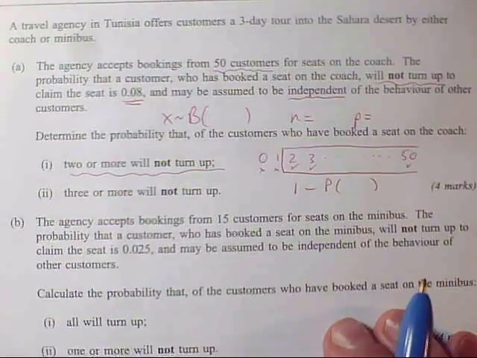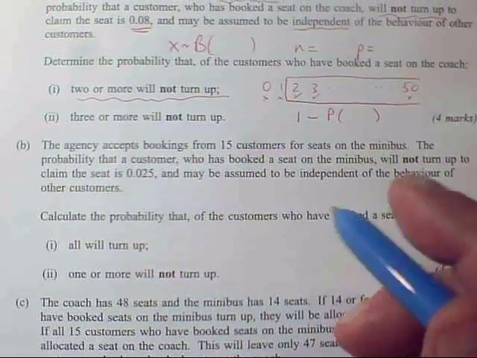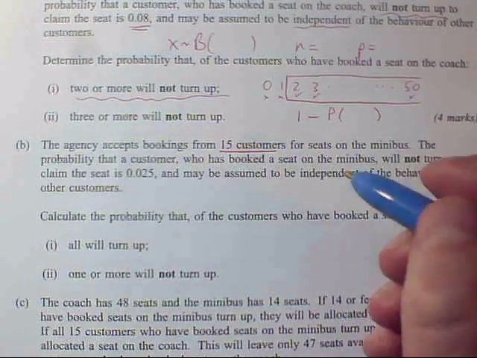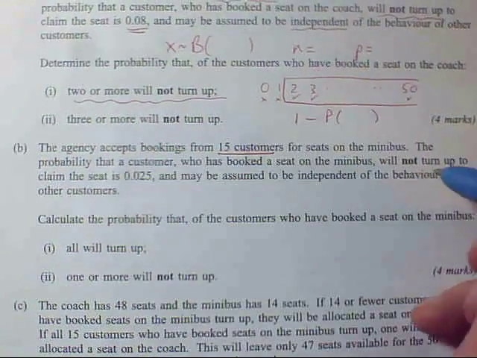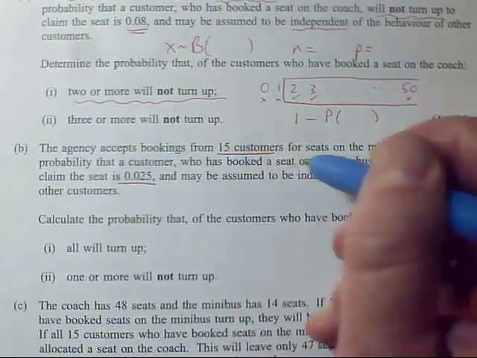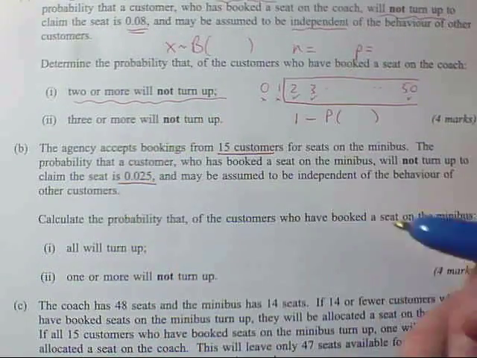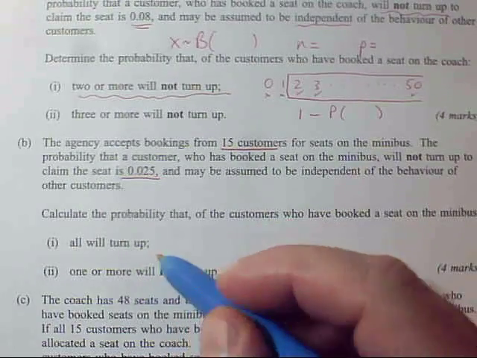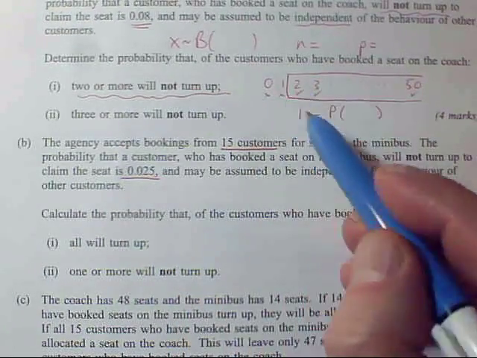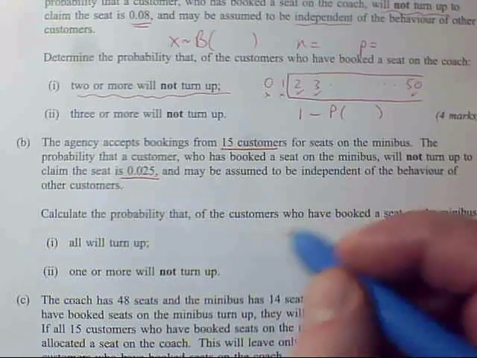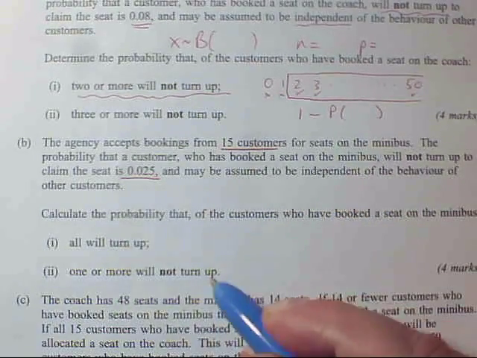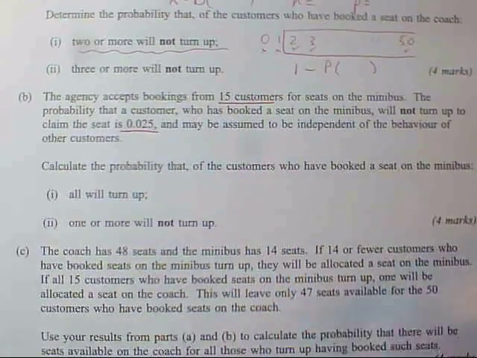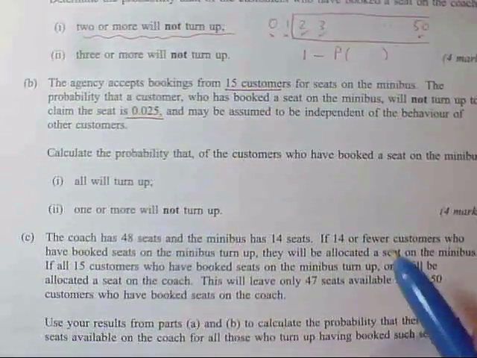And now we've got the theme of the question. So now we've got a different number of customers, but now we know the probability they won't turn up is something different, but we've got a new n and a new p. But once again, we want the probability of different things happening. So once again, you do the list of outcomes, you put a box around the ones you want, and your calculator again will supply you with the answers if you use the diagram correctly.